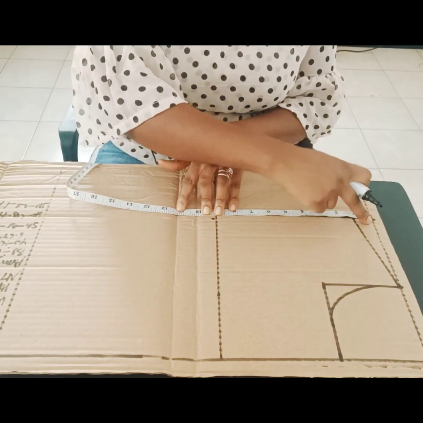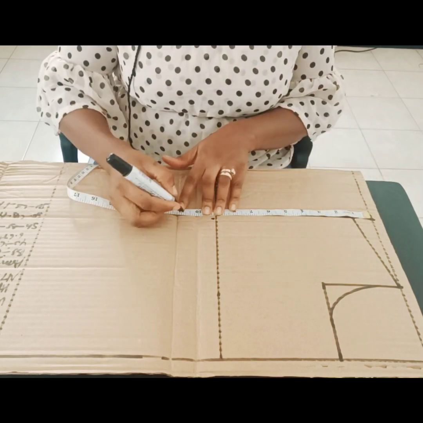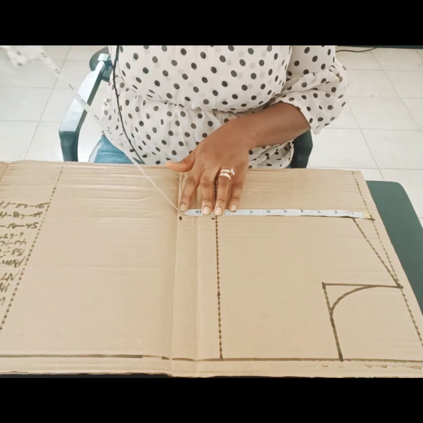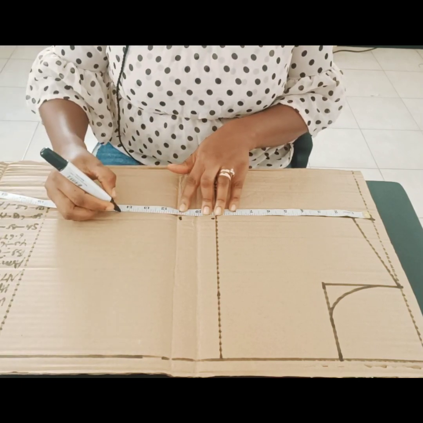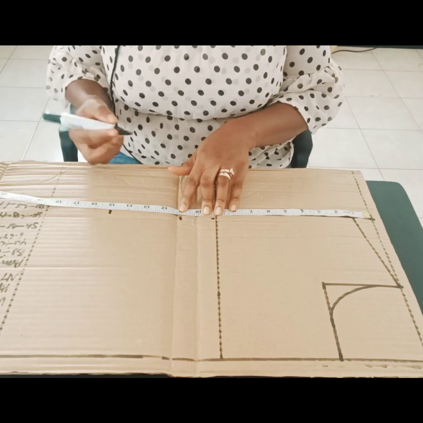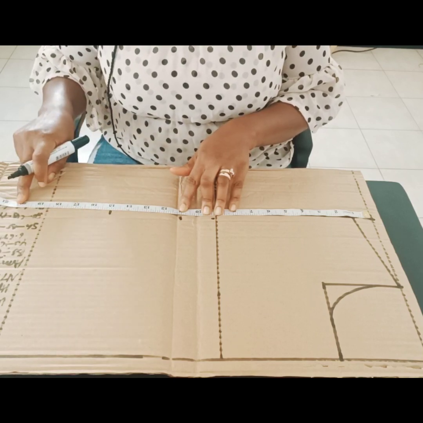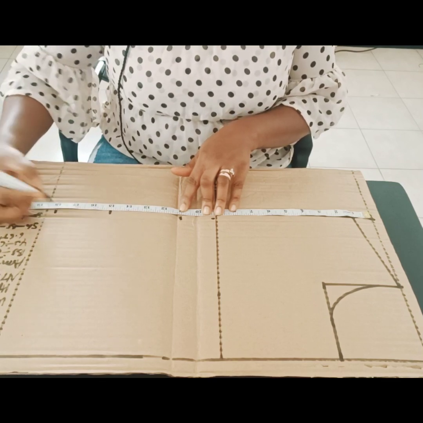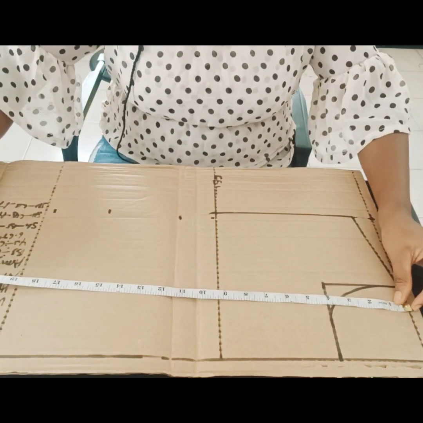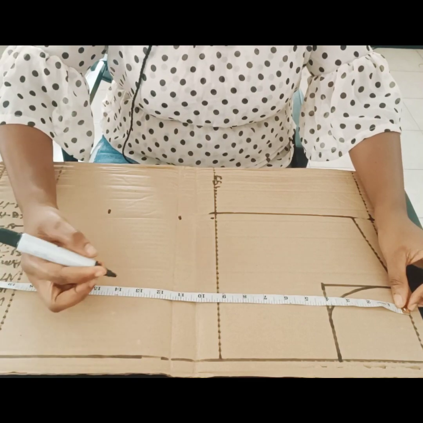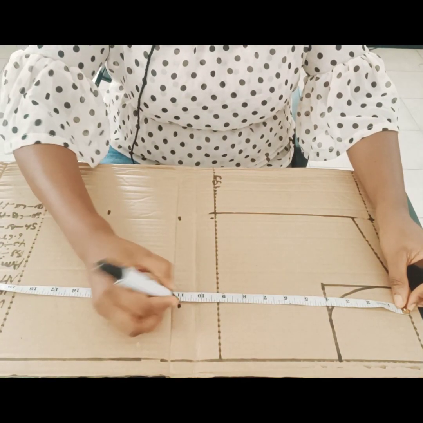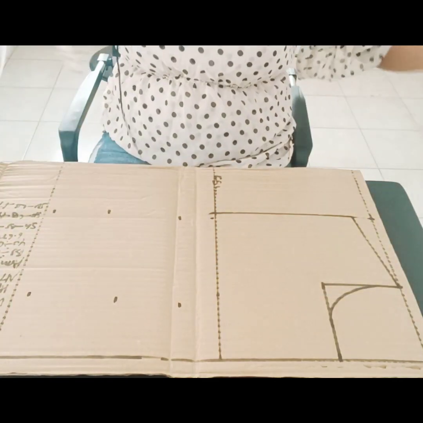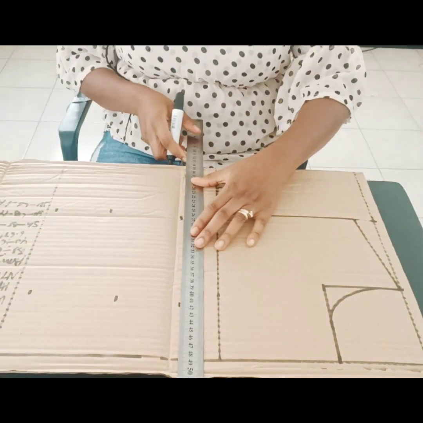We need 0.5 inch to join it at the top, so we add it, making 11. Our shoulder to under bust is 14.5 plus 0.5 inch allowance, we mark 15. The shoulder to waist is 17.5 plus 0.5 inch allowance, that will be 18. We also repeat the markings here again: shoulder to bust, shoulder to under bust, and then the waistline, so that we can get our vertical lines.